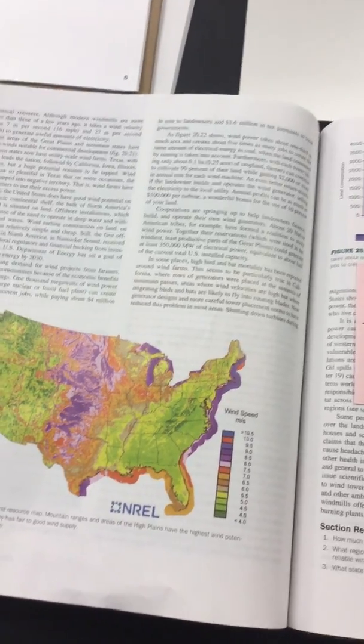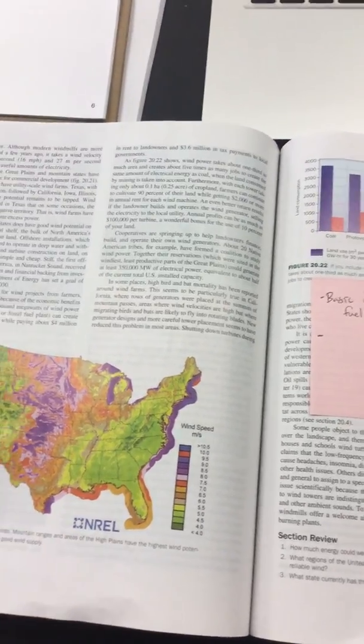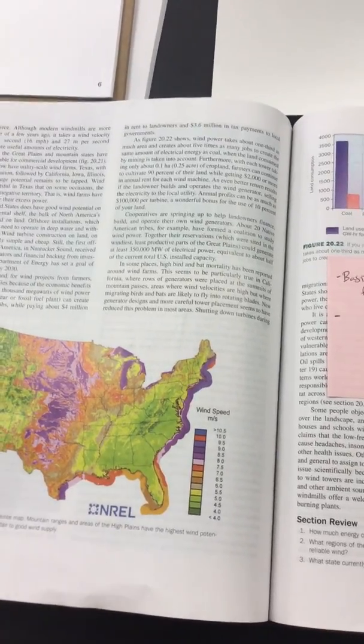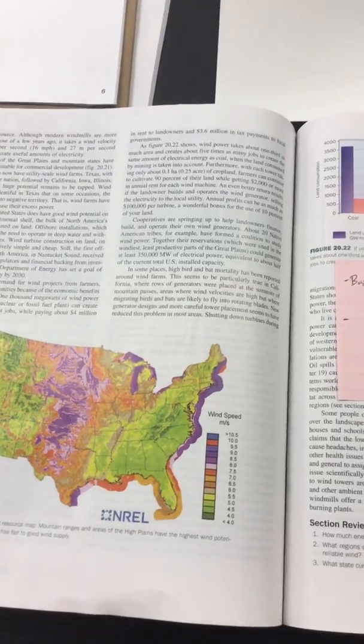Okay, there are different ways that people finance stuff like this. So sometimes they work together to build a wind farm, and then everybody in the area profits from that. So it's called a cooperative.